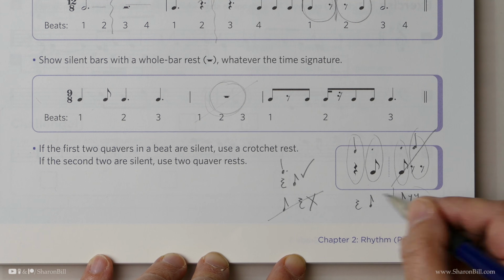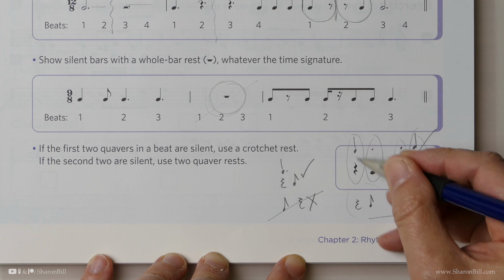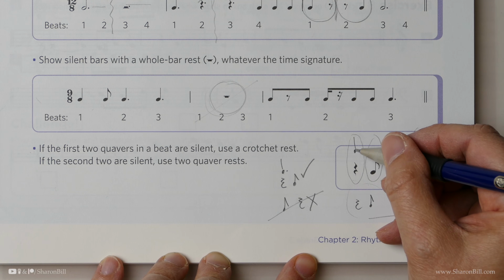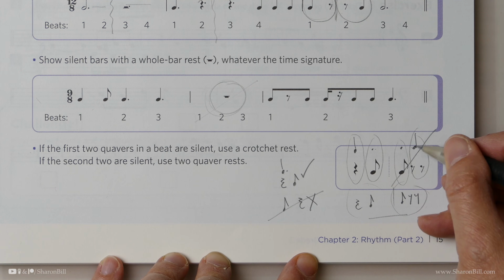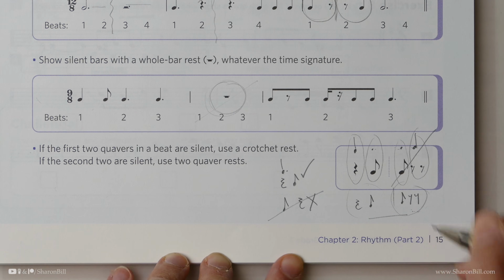And so that is one little idiosyncrasy that you just have to be careful for. I don't know if that's absolutely the reason why, but it makes sense to me that that's the dotted crotchet, whereas you don't have the crotchet after the dot. And so that's the same reflected in the rests also.